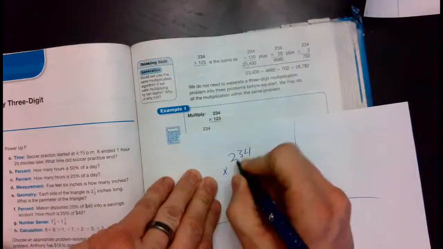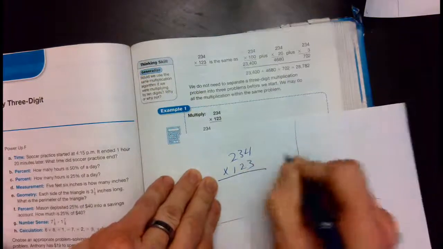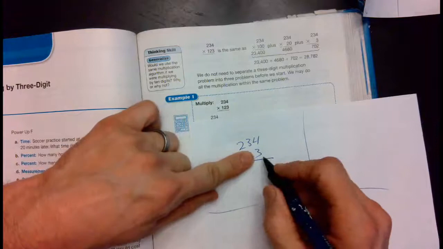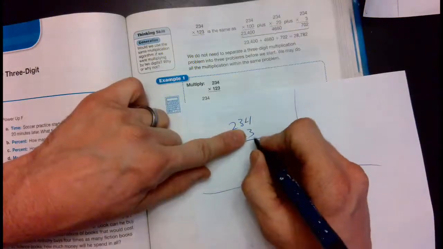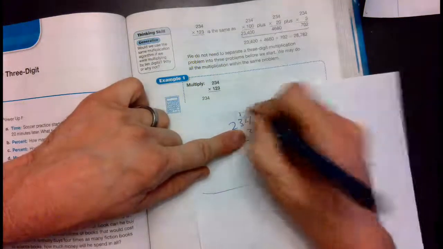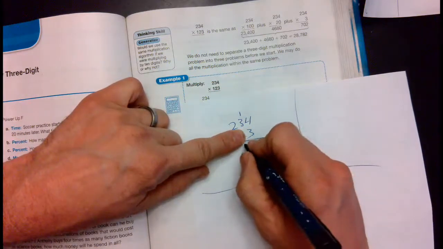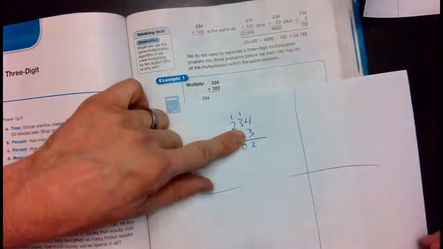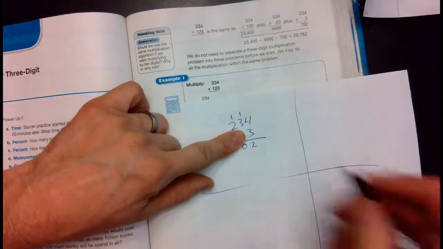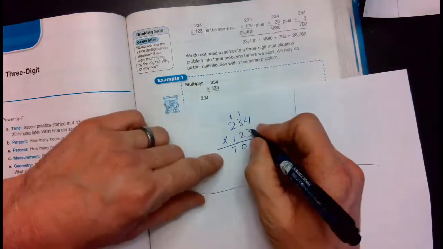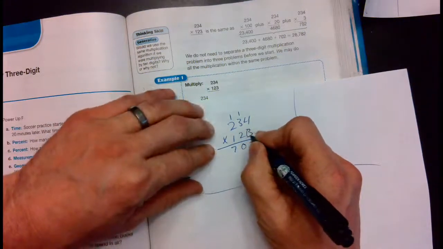234 times 123. Cover-up method says, let's take it times the ones digit first. 3 times 4 is 12. 2 down, 1 up. 3 times 3 is 9, plus 1 more is 10. 0 down, 1 up. 3 times 2 is 6, plus 1 is 7. So 702 is our first answer. Now the 3 is done. Some kids like to say, hey, it's a 0.